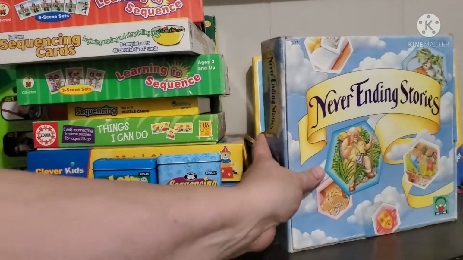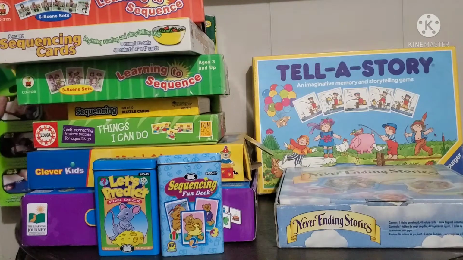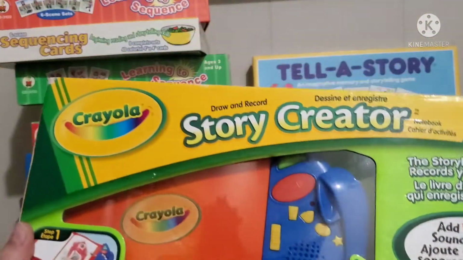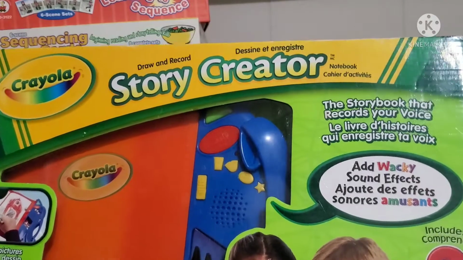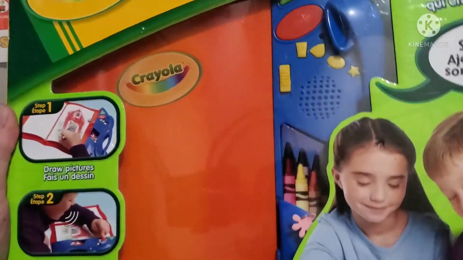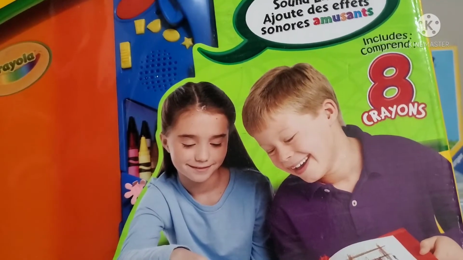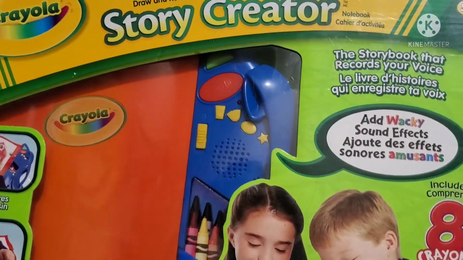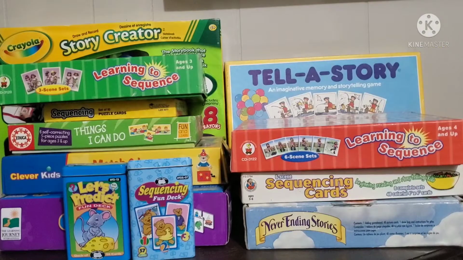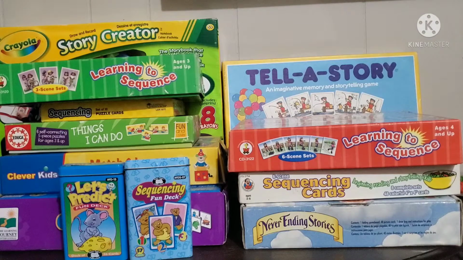This one says it was made in England in 1992. The only other one I brought today is this Crayola Story Creator. And this is where you can record your voice and you can do the coloring as well. So kind of a good opportunity for practicing story retell. And that one's ages 5 and up. So that is just how I work on sequencing. If I've forgotten anything, you can always comment down below your thoughts, how you work on sequencing. The main reason is we're just trying to get kids to link their thoughts together and become more conversational.